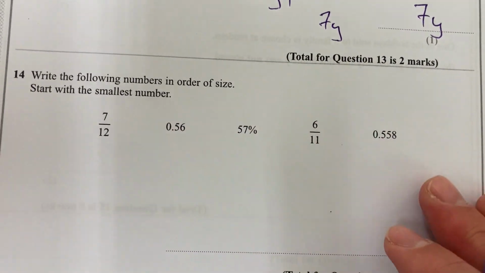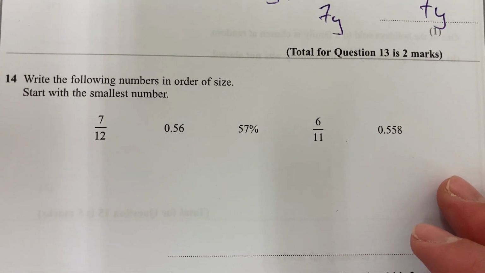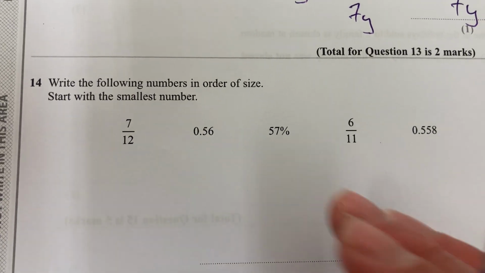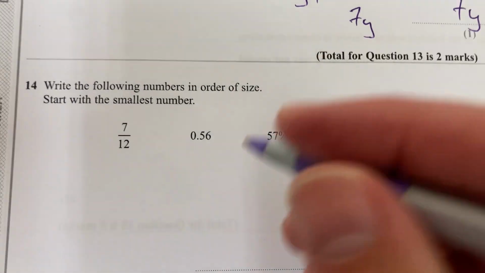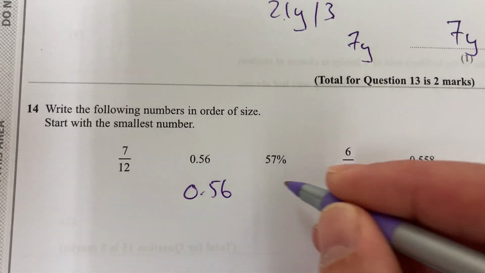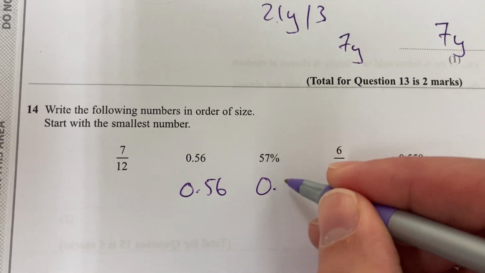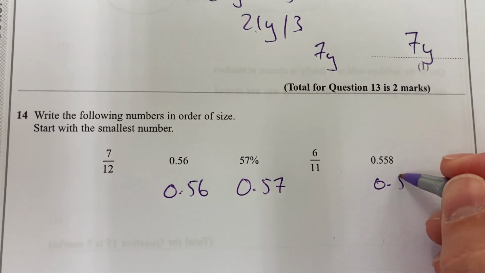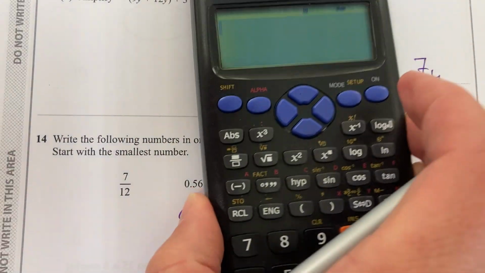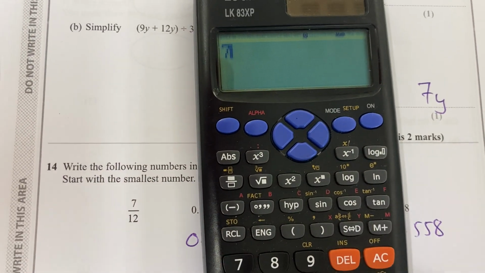Question 14, write the following numbers in order of size. Start with the smallest number. I find this easiest to get them all into decimals. So I'm going to leave that at 0.56. Divide that by 100, get 0.57. Leave that 0.558. It is a calculator paper.